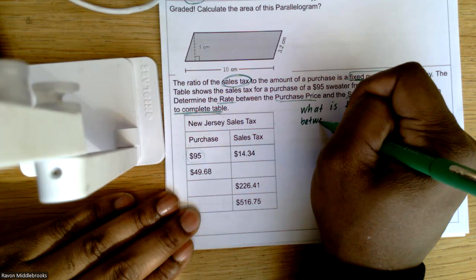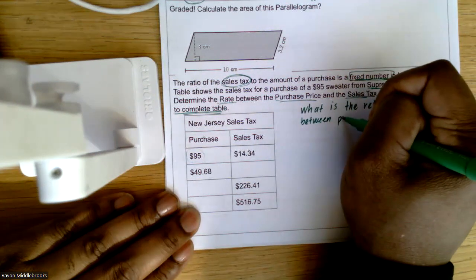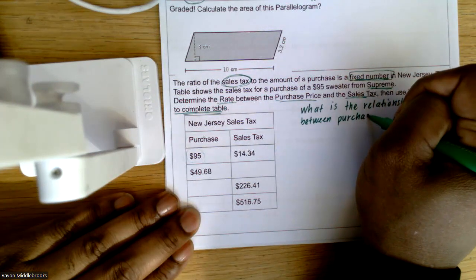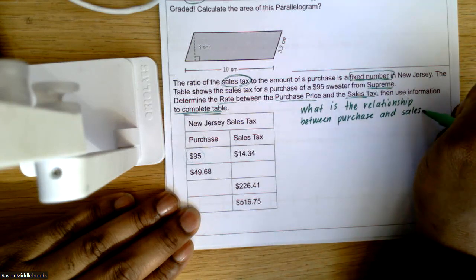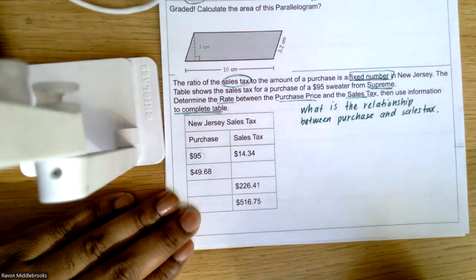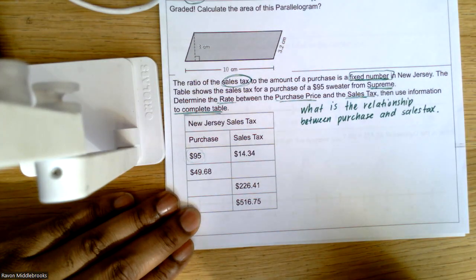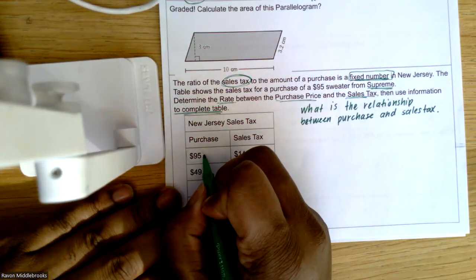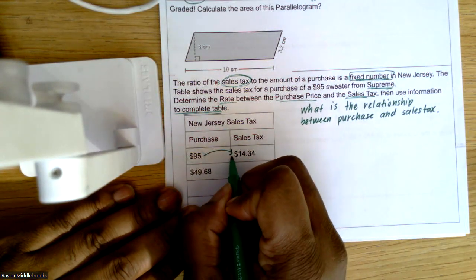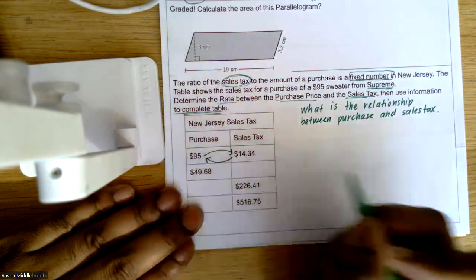What is the relationship between the purchase and the sales tax? Basically, how do you get from 95 to 14, and how do you get from 14 to 95?